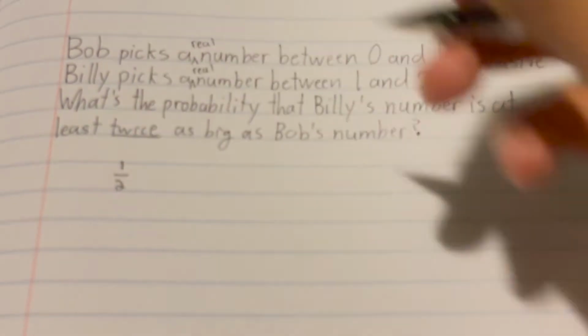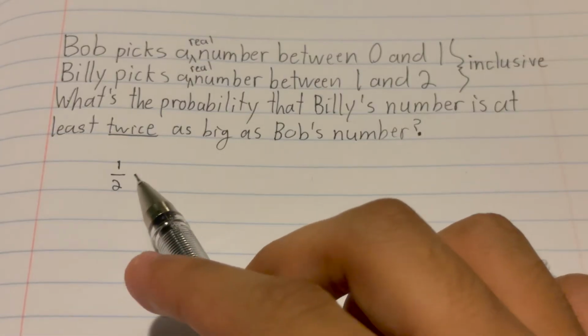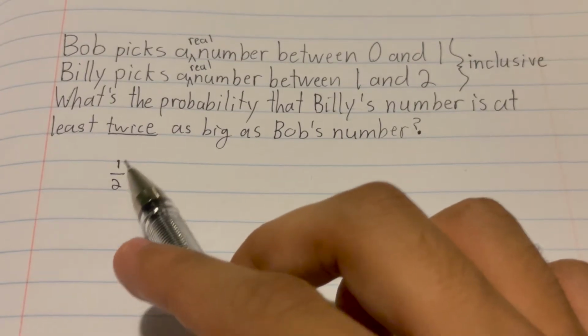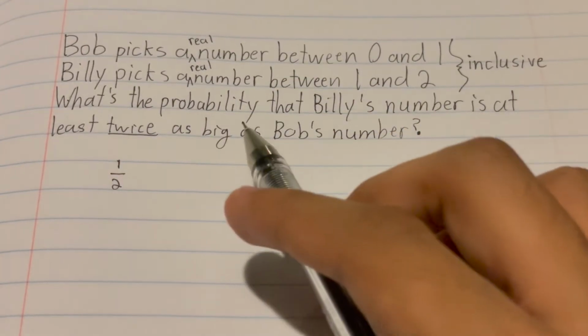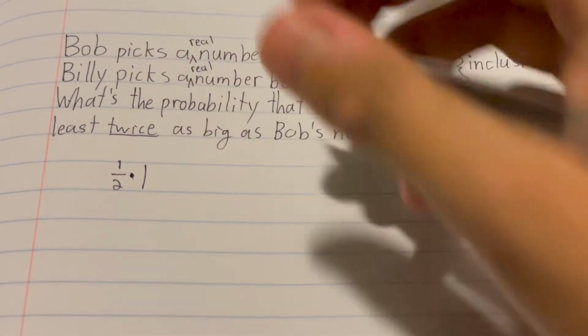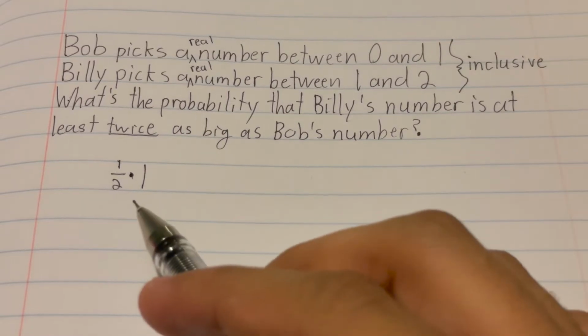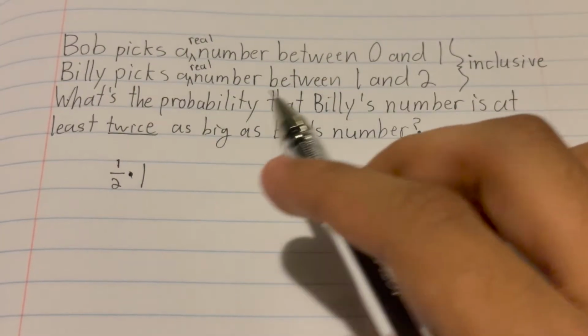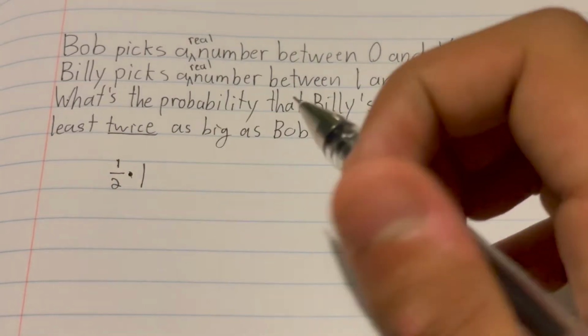So we can write down 1/2 is the chance that Bob picks a number between 0 and 0.5, and in that probability, the chance of Billy having a number that's at least twice as big as Bob's number is 1. So that's our first case, technically, in that if Bob picks a number between 0 and 0.5, Billy always has a number that's at least twice as big.